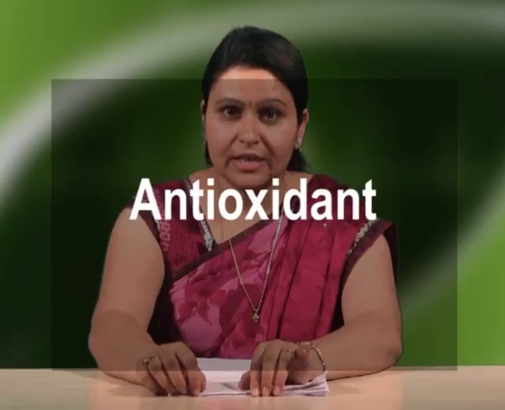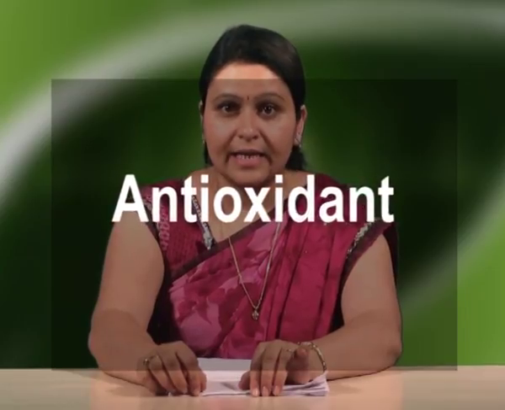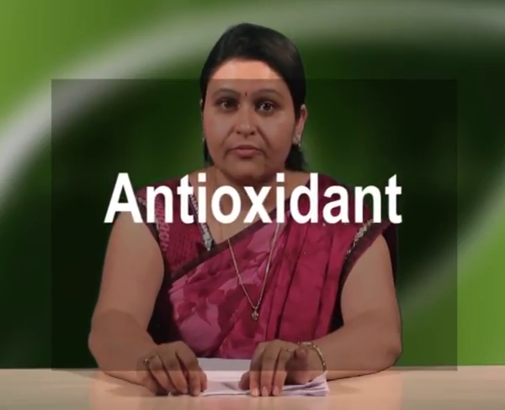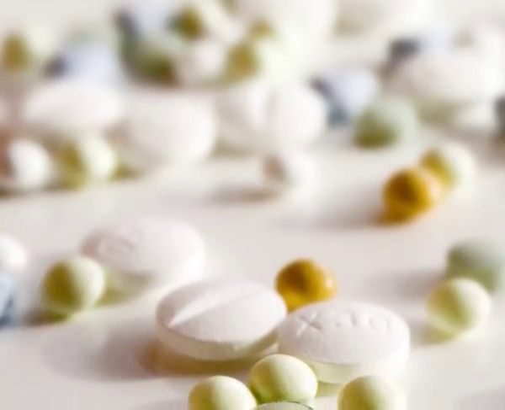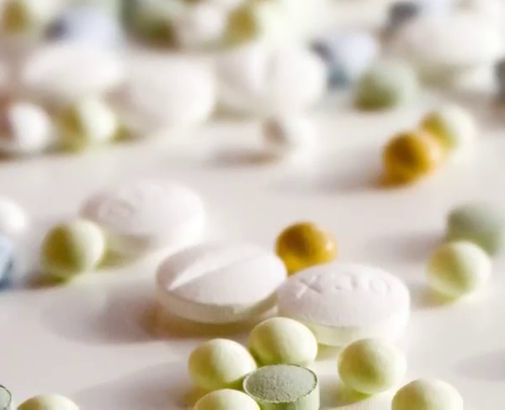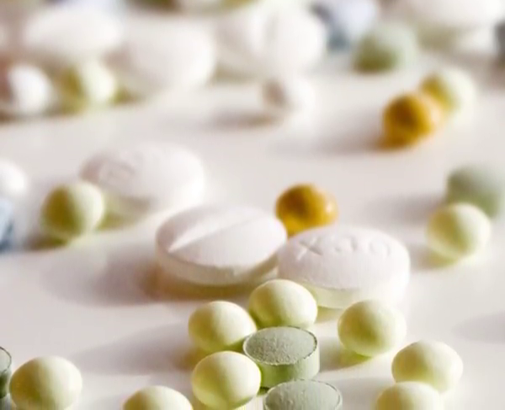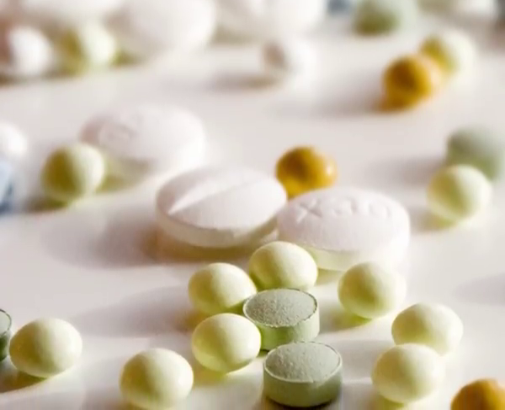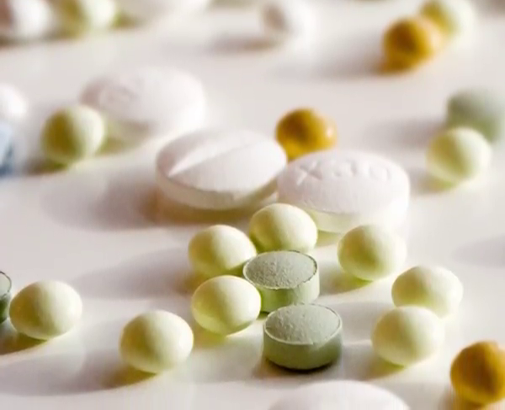salts. Now next, antioxidants. An antioxidant is a molecule that inhibits the oxidation of other molecules. Oxidation is a chemical reaction that transfers electrons or hydrogen from a substance to an oxidizing agent. Ideal properties of antioxidants: effective at a low dose, stable at a low concentration, stable and effective under normal conditions, temperature and pH range.